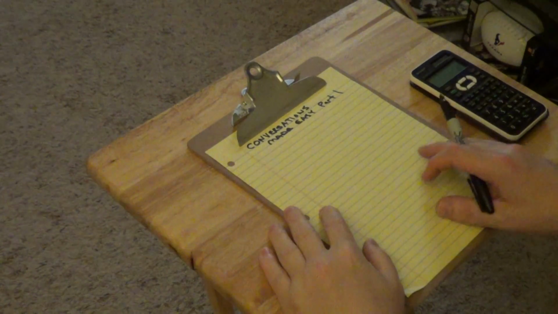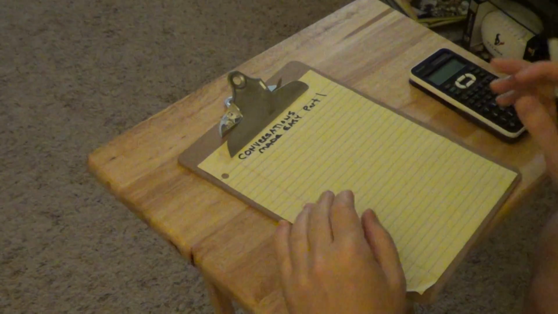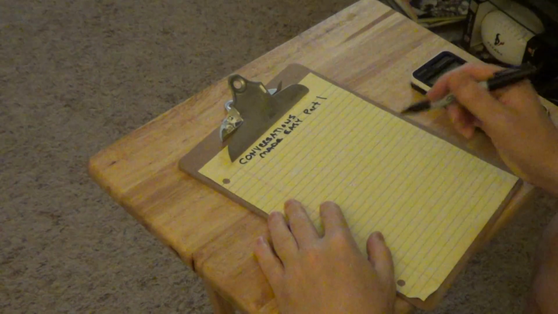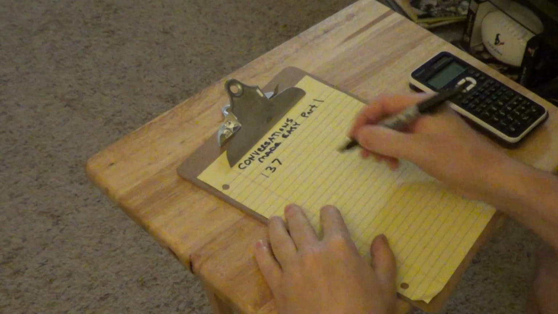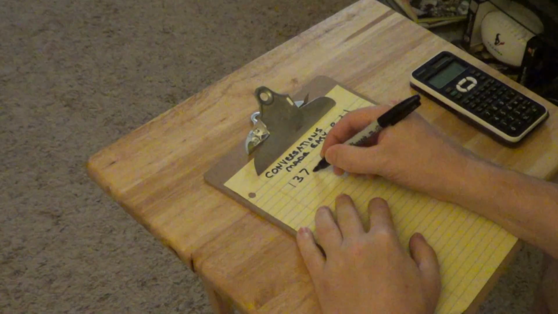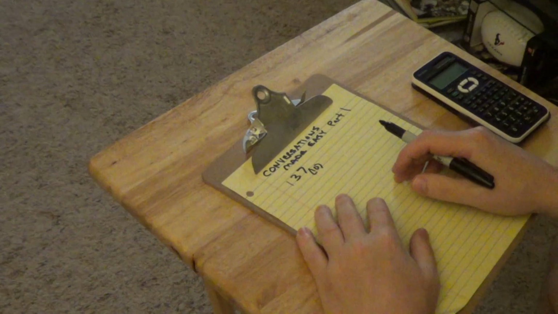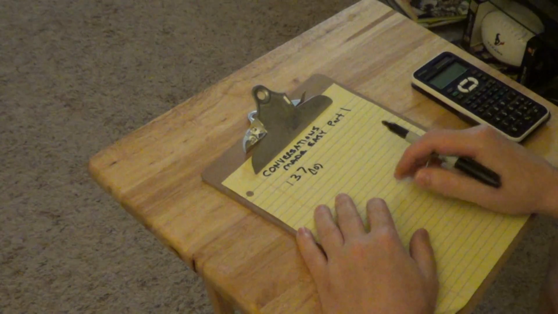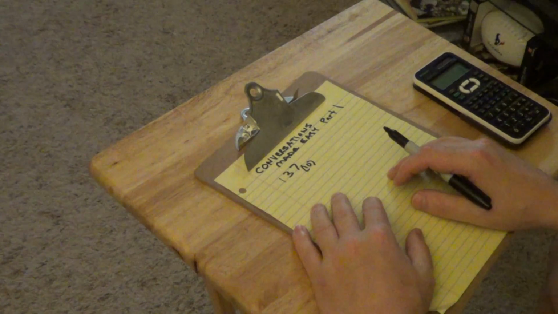Okay, today we're going to discuss conversions made easy, part 1. And we're going to take the decimal number 137. I'll write it out, 137. This is base 10, so what we're going to do is write in parentheses 10. This is 137. So what we want to do first is turn this into a binary number.